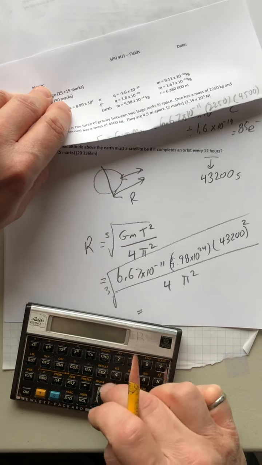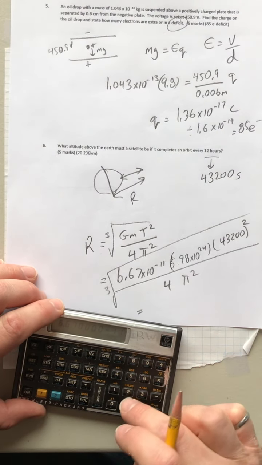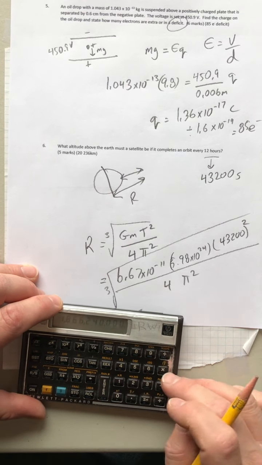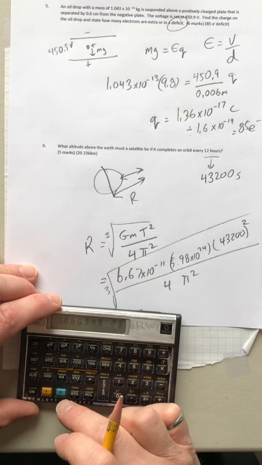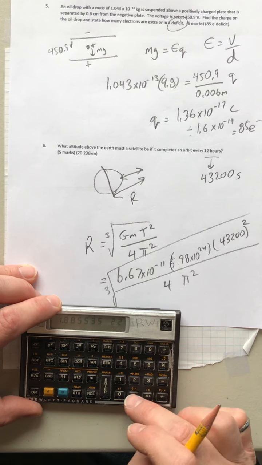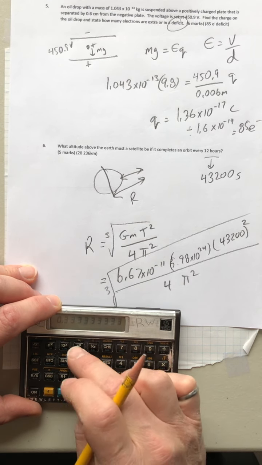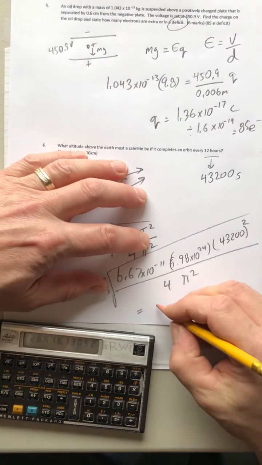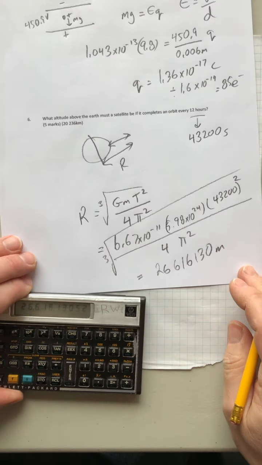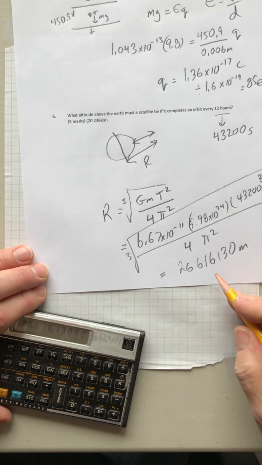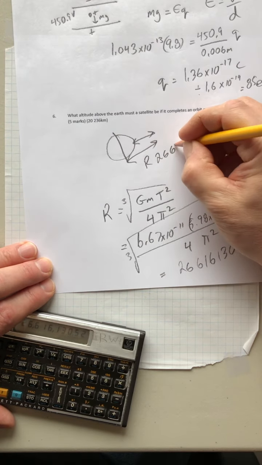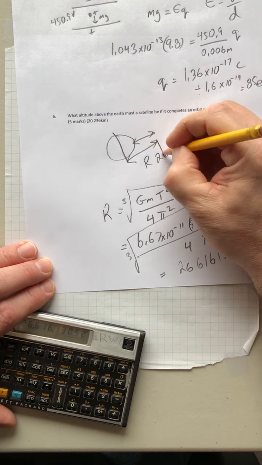So let's start cranking numbers out. 6.67 exponent 11, change sign. 5.98 exponent 24 times 43,200 squared times, divide by 4, get pi, square pi, divide by that, and then I got to do cube root, so I'm just going to put in a third, and that gives me 26,616,130 meters. Let's change that into kilometers. So 26,616 kilometers is the total distance here.